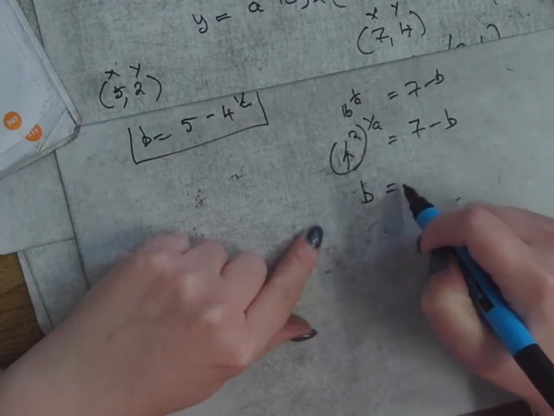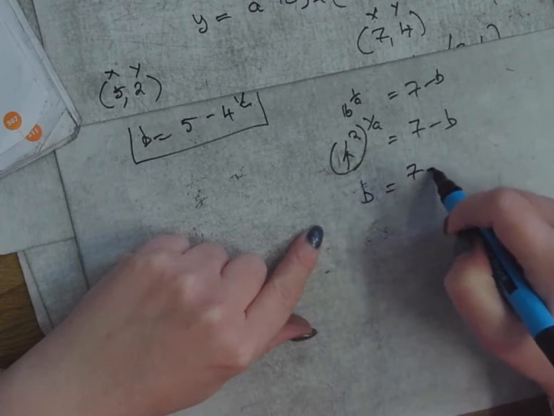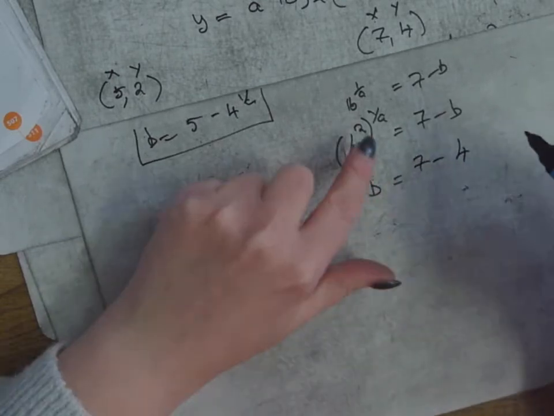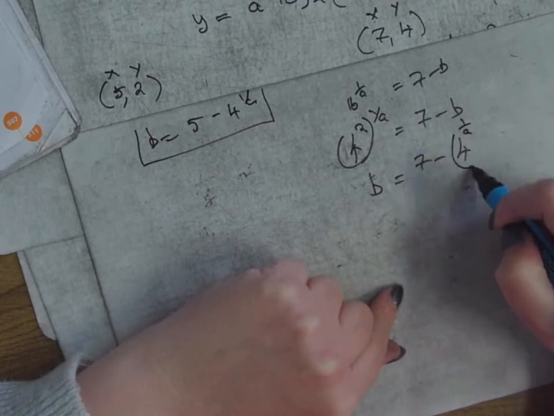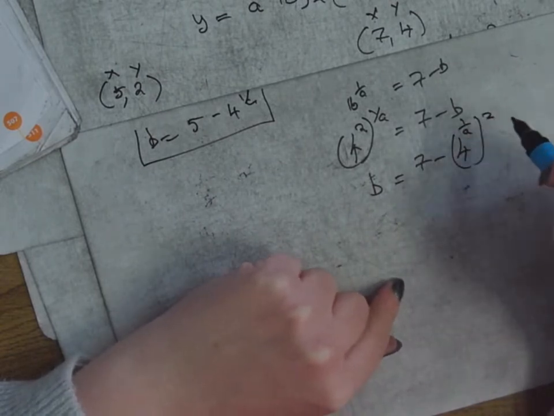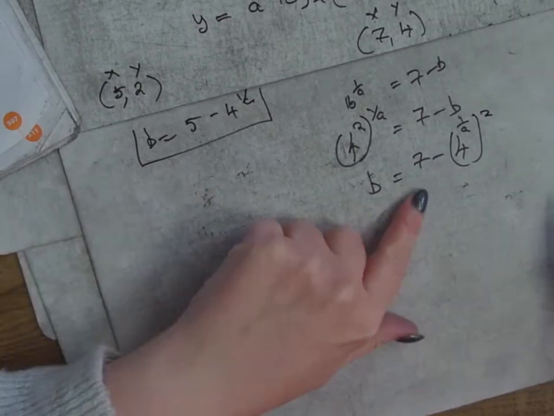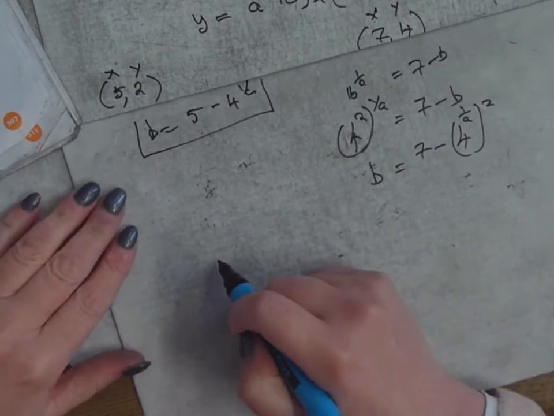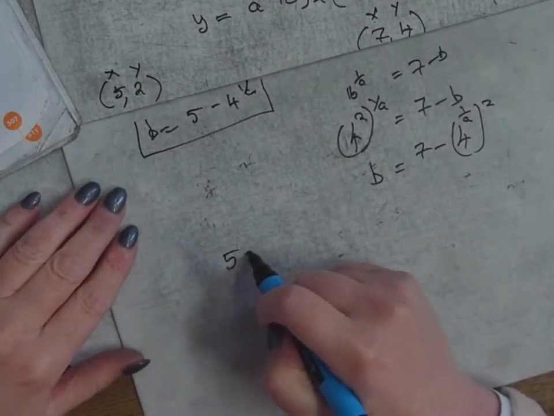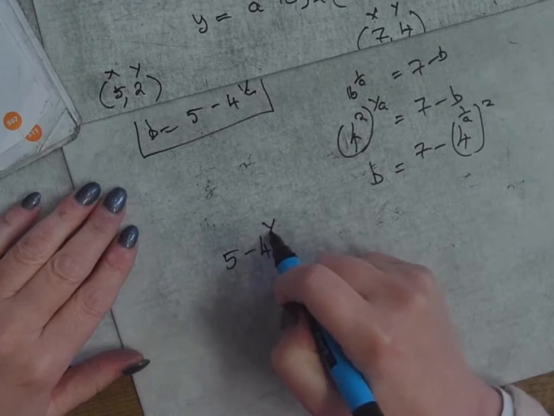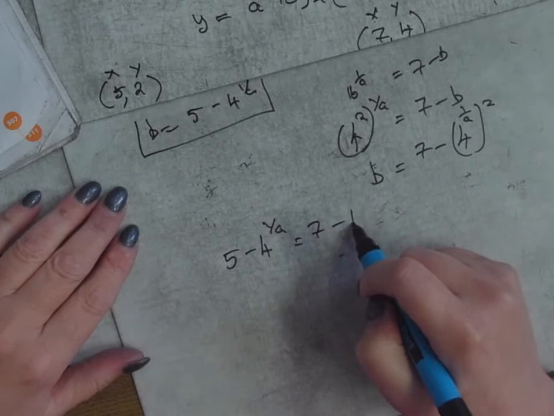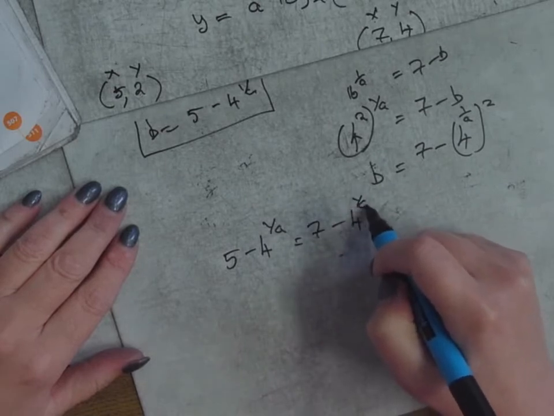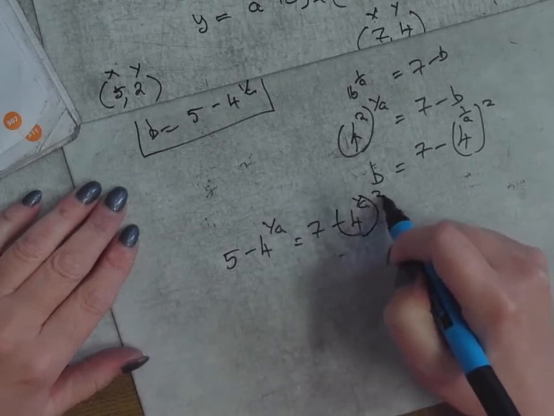Right, and I'm going to rearrange that. So b is equal to 7 minus 4 to the power of 1 over a, all squared. Same thing. So I have a b equals and a b equals, so I'm going to let them equal each other. So 5 minus 4 to the power of 1 over a equals 7 minus 4 to the power of 1 over a, squared.